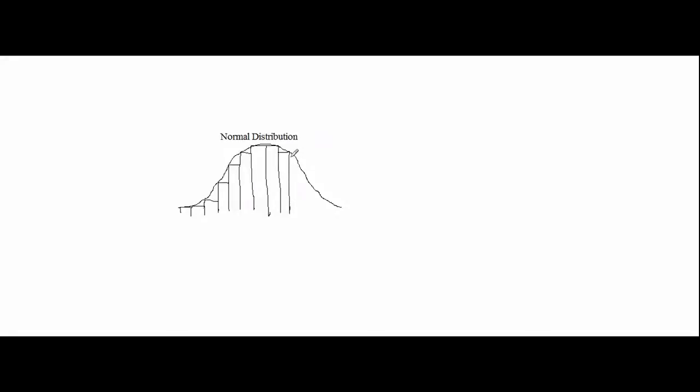And then they start to gradually trail off toward the right end. You can see that this normal distribution curve is just outlining the shape of the bars. So whenever you see a normal distribution curve or a bell-shaped curve, just realize that it's just outlining the shape of the bars in a histogram.